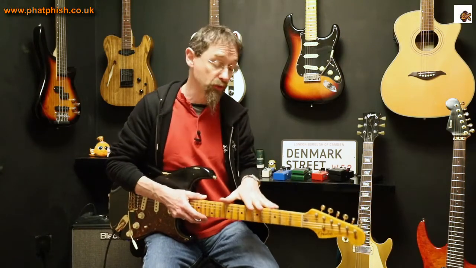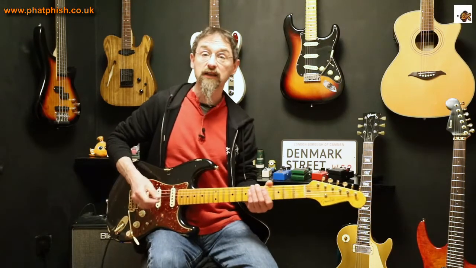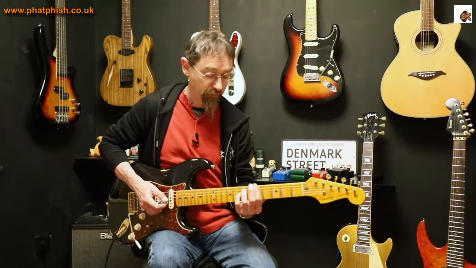So same root notes as the major 12-bar blues, but we're playing minor chords rather than major. That is basically a 12-bar blues in a minor key, the traditional 4 bars of 1, 2 bars of 4, 2 bars of 1, a bar of 5, a bar of 4 and 2 bars of 1. It's got a minor sound, but it's still got that distinctive 12-bar blues feel.